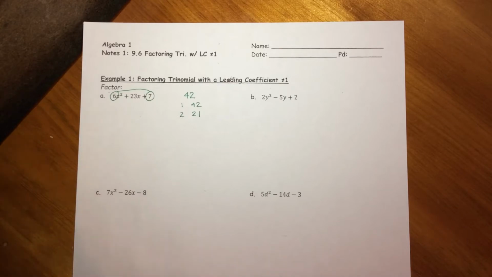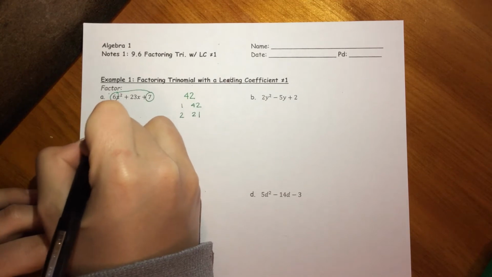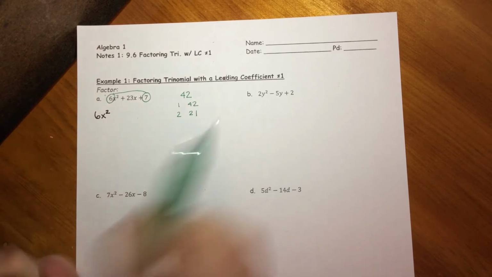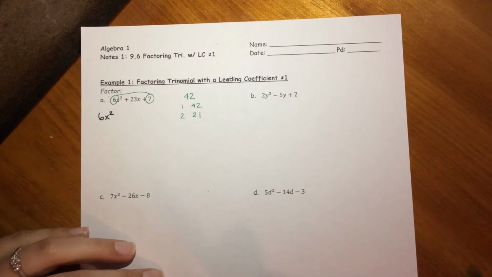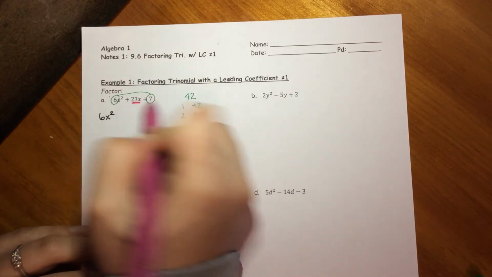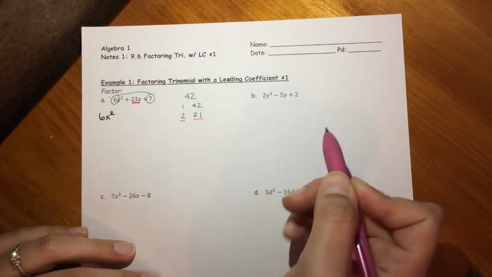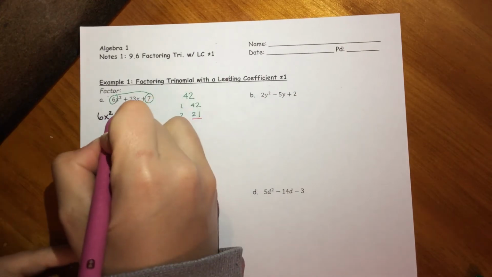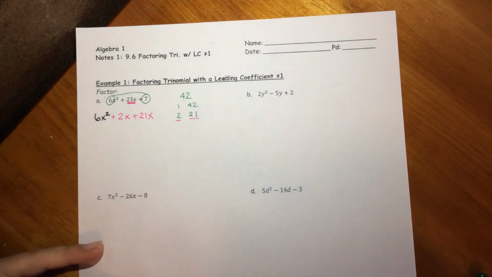Where's my pen? There we go. I'm going to keep my 6x squared, okay? Instead of writing 23x here in the middle, I'm going to do this in a different color. Instead of writing 23x, I'm going to write it as 2x and 21x. So 2x plus 21x, because 2x plus 21x gives us 23x, okay? So plus 2x plus 21x. And then I'm keeping the plus 7. Okay?